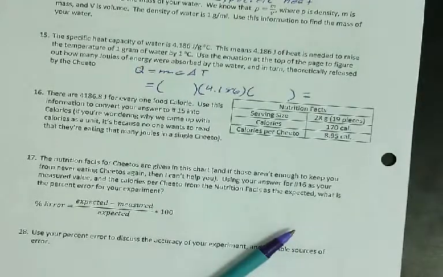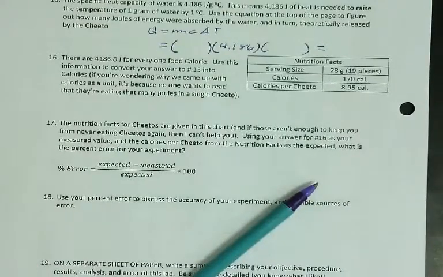Once you get there, then you're going to be ready for number 17, the expected part.